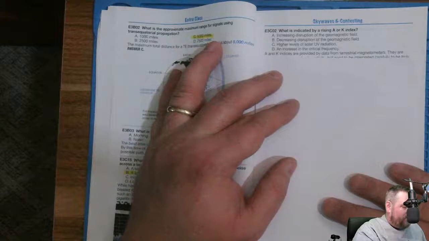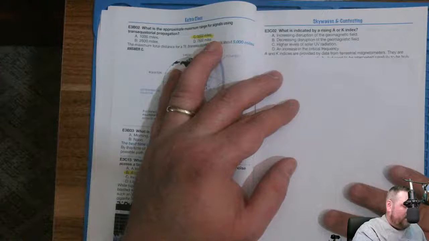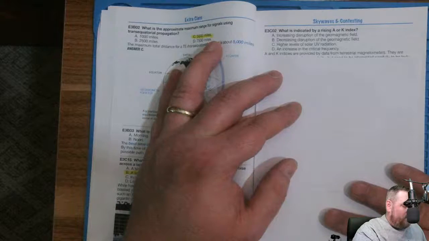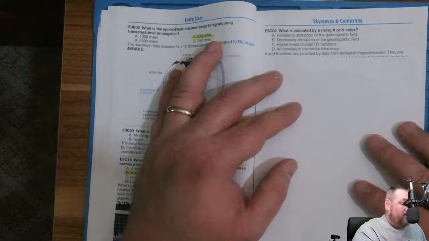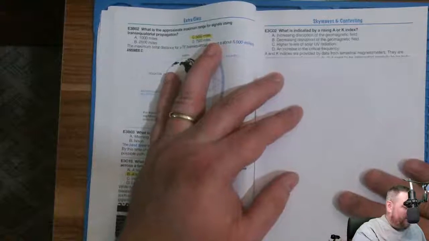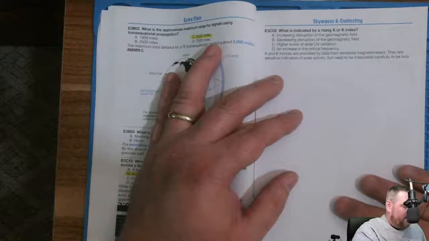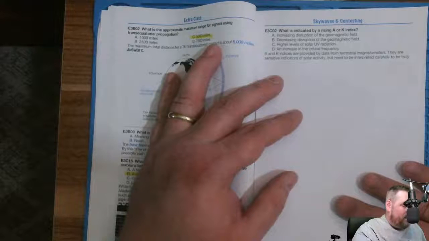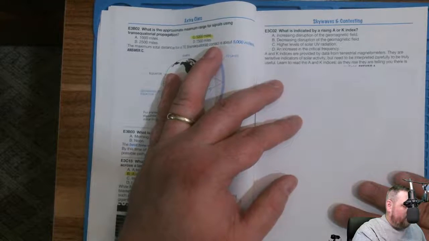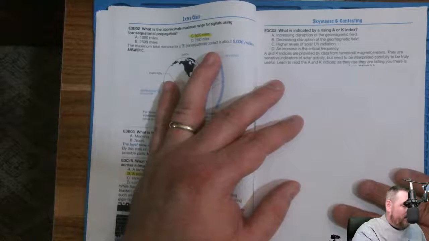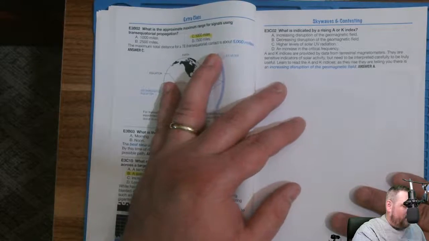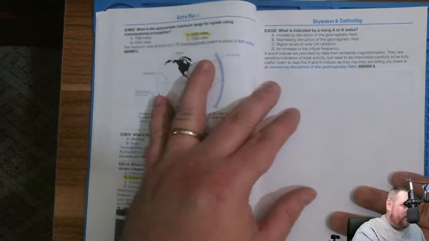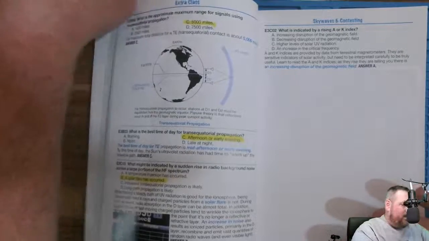A and K indices are provided by data from terrestrial magnetometers. They are sensitive indicators of solar activity, but need to be interpreted carefully to be truly useful. Learn to read the A and K indices. As they rise, they are telling you that there is an increase in disruption of the geomagnetic field. So A. There again, I was incorrect.